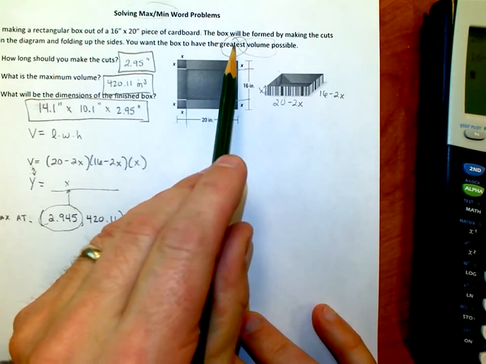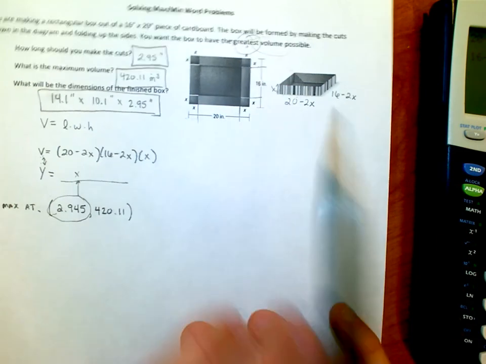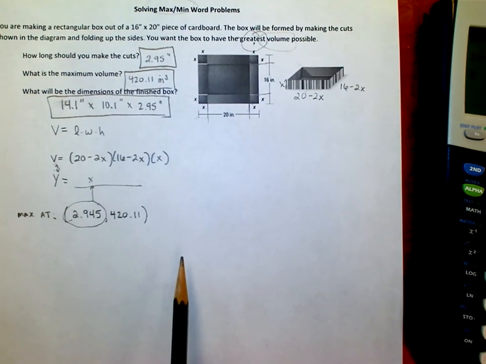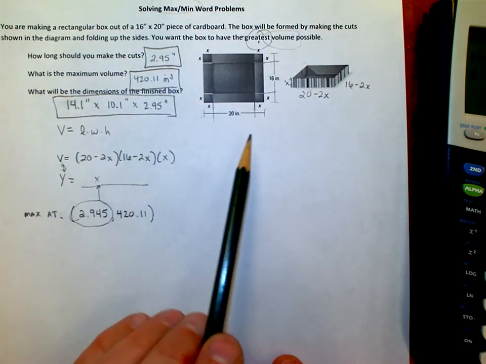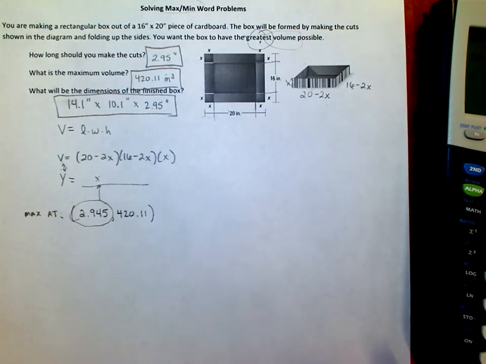How did I know to find the high point? Because it said greatest. Okay, that's how I knew to do a maximum. So hopefully that makes sense. We'll be working on these problems in class. I know it's a little bit complicated, but the hardest part really is getting from here to here. If you can do that, you'll probably be able to solve these problems correctly.